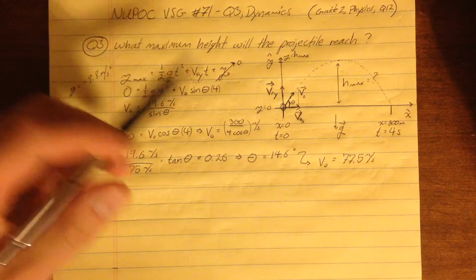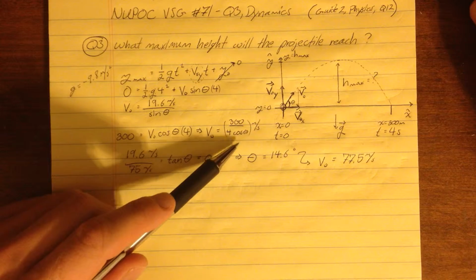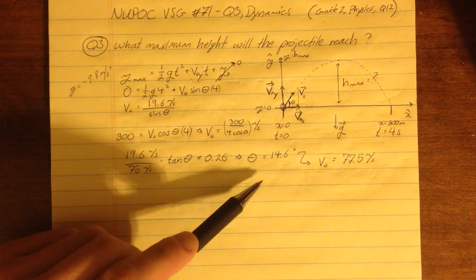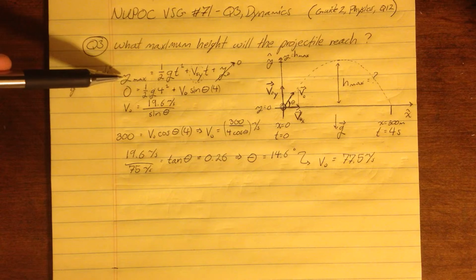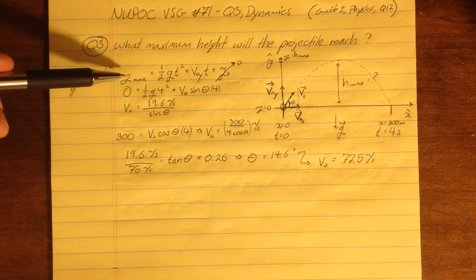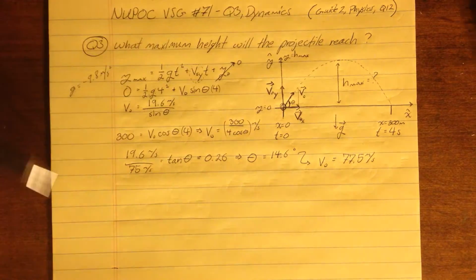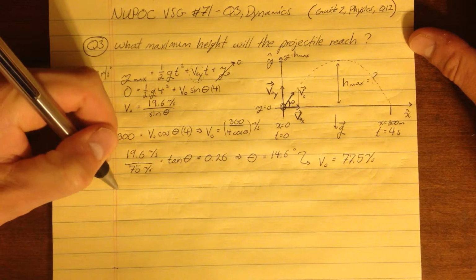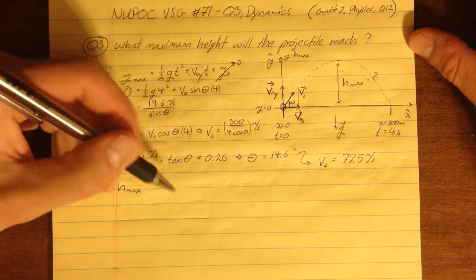Okay. And now if we know v0, right, and we know theta, then we know v0y, right? It's just v0 times sine of theta, or sine of 14.6 degrees. So now we can go ahead and use that and go right back to what we initially wanted to do, which was use this equation of motion to solve for the y displacement at 2 seconds, right? So we can actually say y max, or I'll just say h max, because that's what I labeled it on the diagram here.